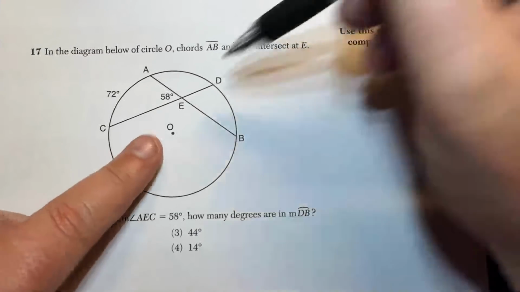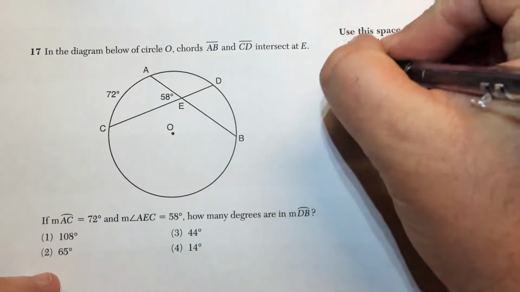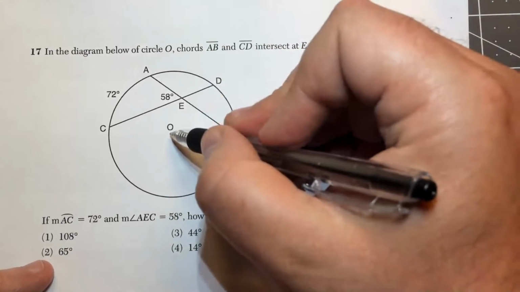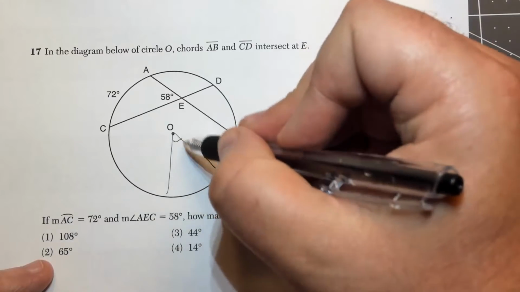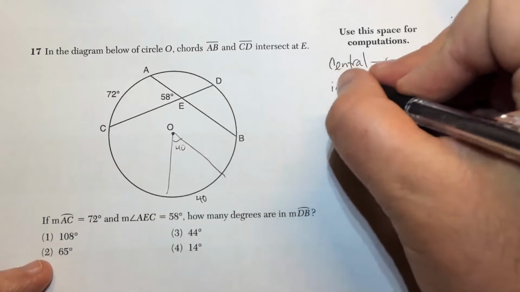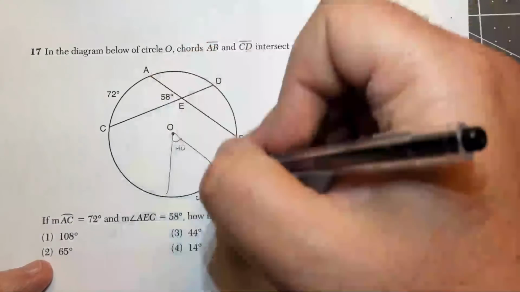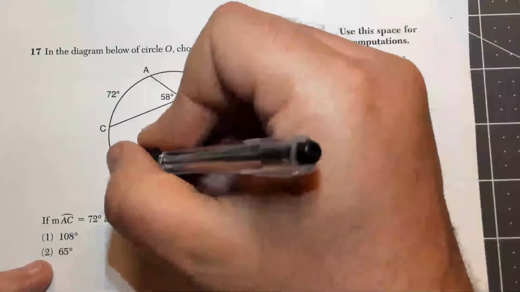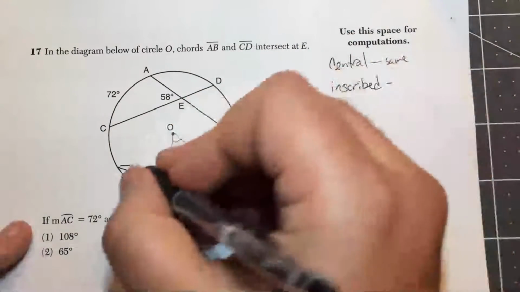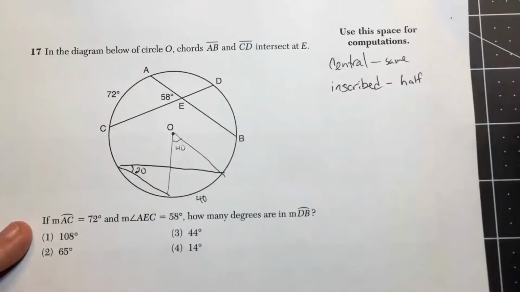17. So we have the chords drawn in. Remember, there's 4 types of angles. There's central angles. Central is the same: whatever the measure of the central angle is that's drawn, if it's 40, that is the same as the arc. There's also inscribed. Remember, inscribed literally means to draw a circle around the vertices. So if we have an inscribed angle, and this is half of the arc, this angle would be 20 degrees. So it's half the arc.